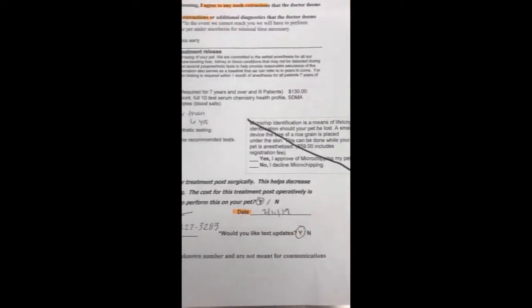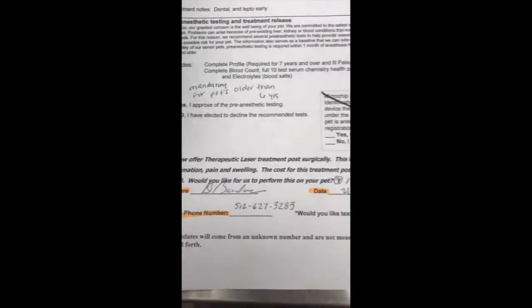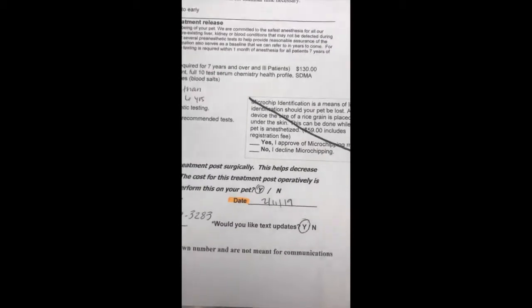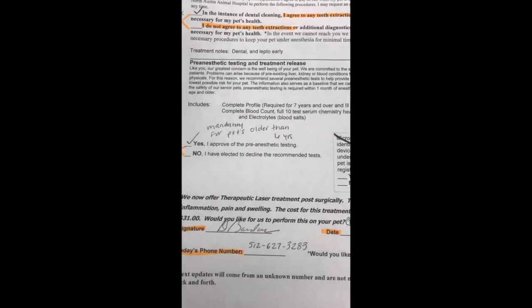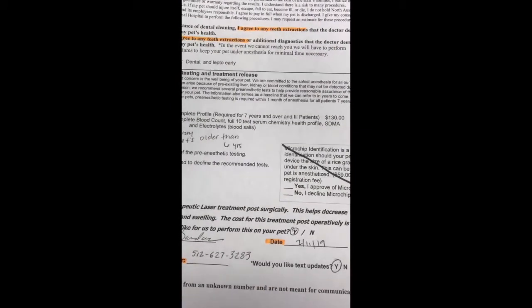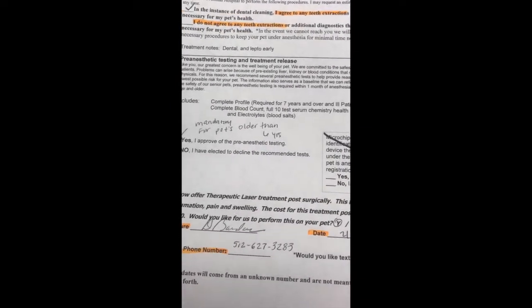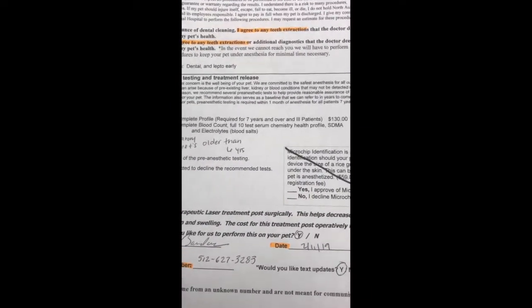We also ask about microchipping and get their signature and phone number again, and how they want their updates, so they can have text updates if they like. So this is good because it shows that the owner understands that we're going to be doing pre-anesthetic blood work. It's also on their estimate, so they're aware of the charges that they'll be faced with when they come pick up their pet, and it won't be so much sticker shock when they arrive. And of course, we always call if anything needs a little bit extra.